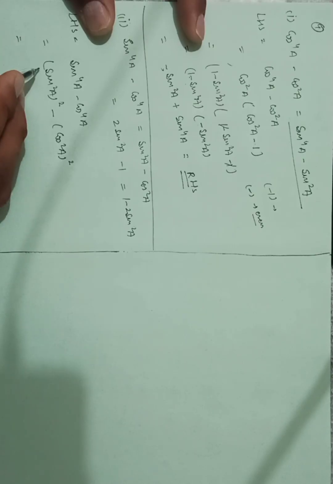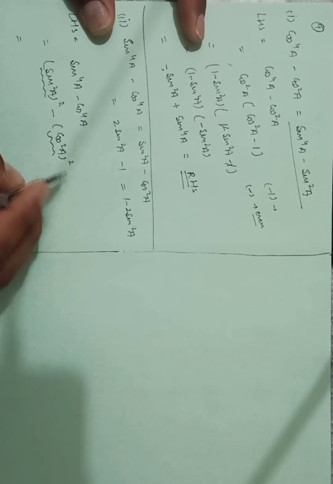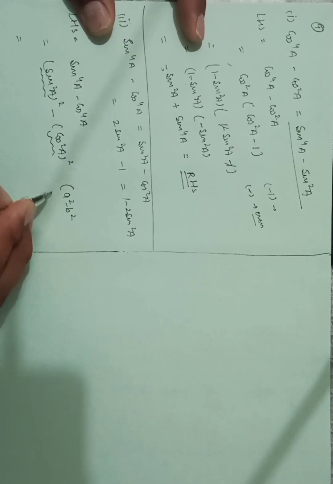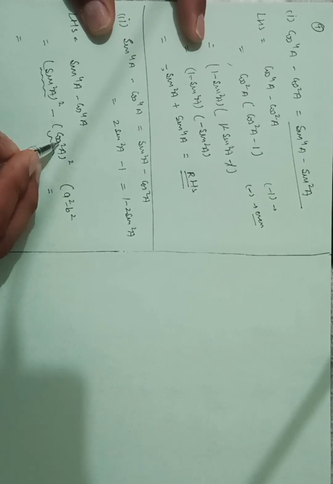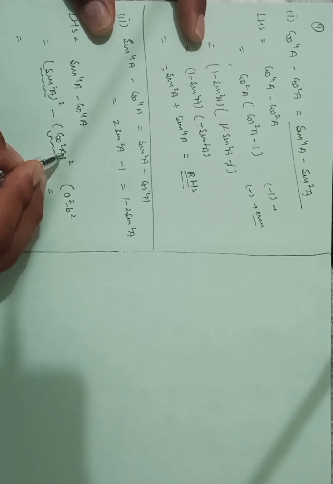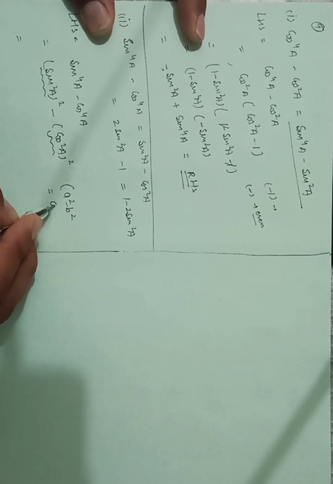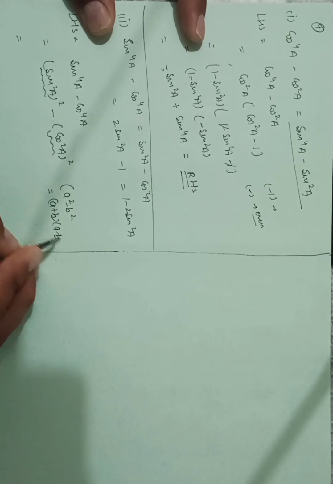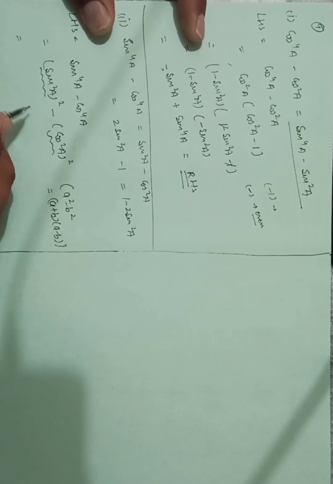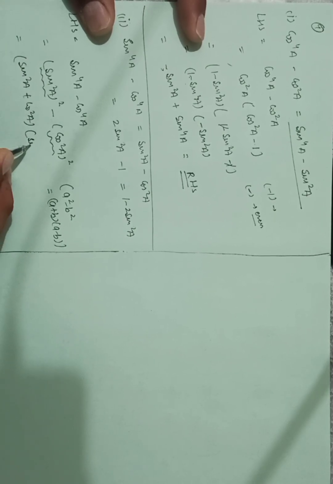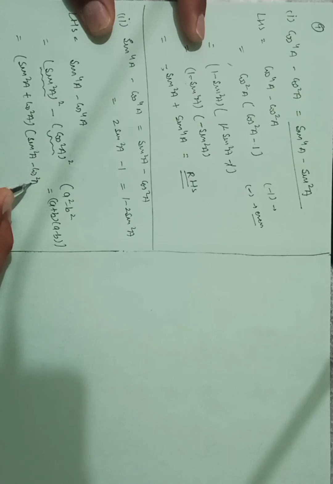So I can write it as sine square a and cos square a, each whole squared. Now you can clearly see there is something in square minus something in square, so it will become a square minus b square. This sine square is a and this cos square is b, so this is a square minus b square, and instead of that I can use a plus b into a minus b. By using this identity, this will be a plus b multiplied by a minus b. This will become 1, so 1 multiplied by this one will be sine square a minus cos square a. Okay, this is the same quantity we have to prove.